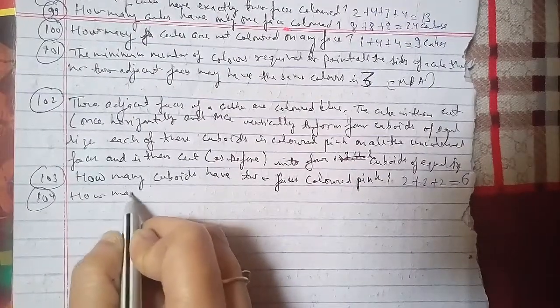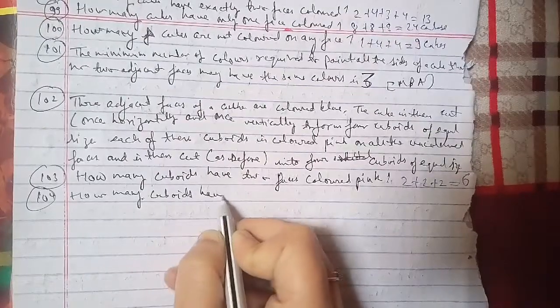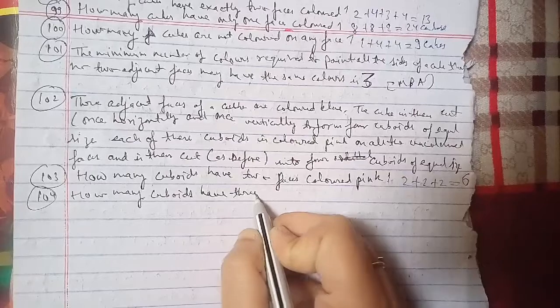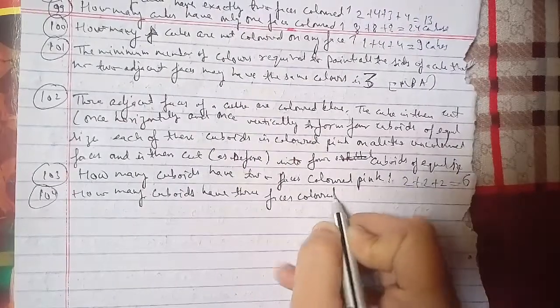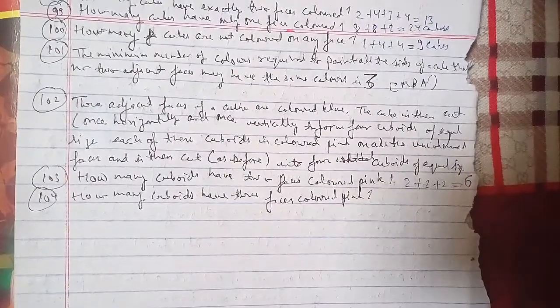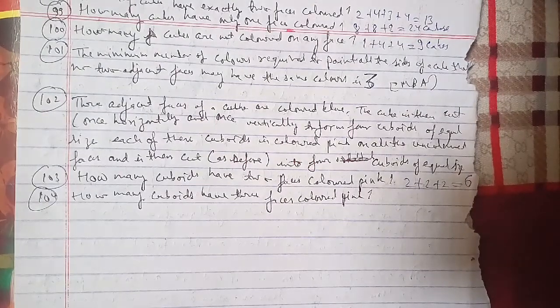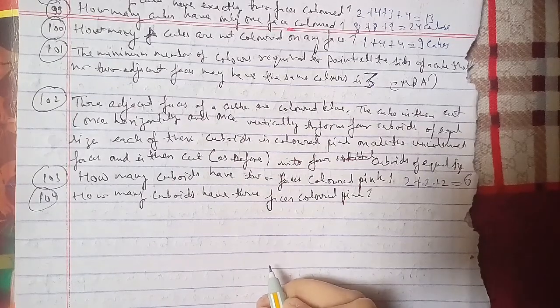We have the options 9, 7, 5 and 3. With the same, there are two cuboids in set 1, one cuboid in set 2, four cuboids in set 3, and two cuboids in set 4 having three faces pink each. So there are 9 such cuboids.